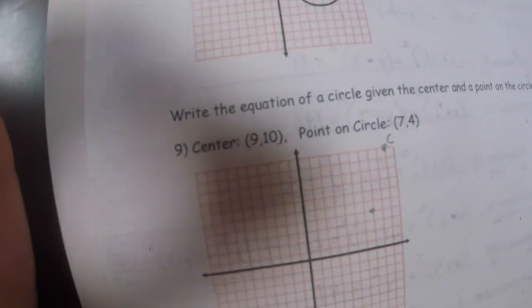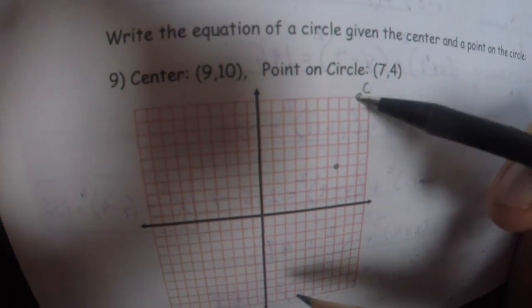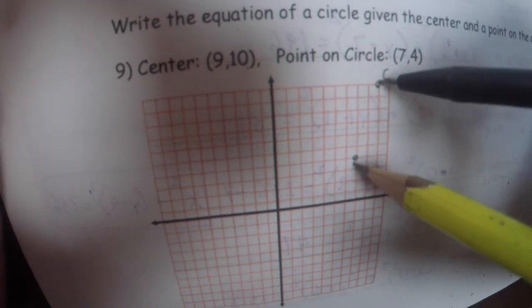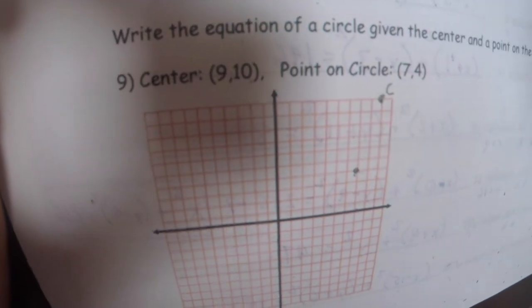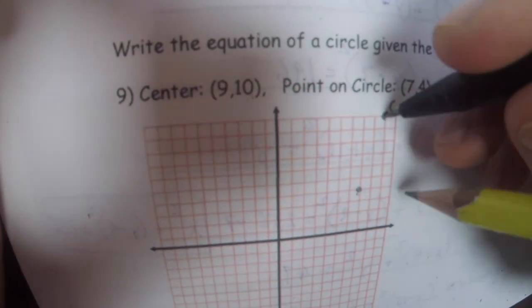All right, so what does this circle look like? Well, here's the center. Here is the outside of the circle, and remember that the center to the outside of the circle remains the same all the way around. This is very difficult with one hand.